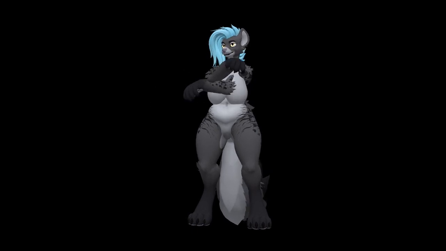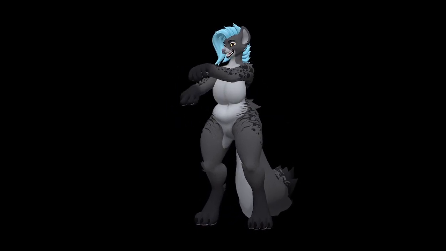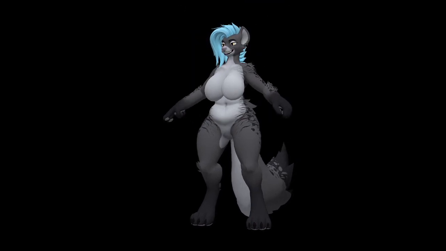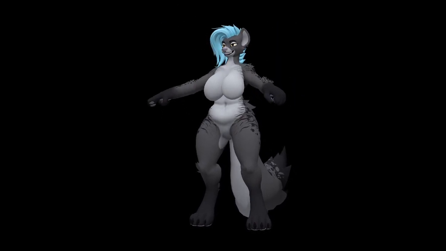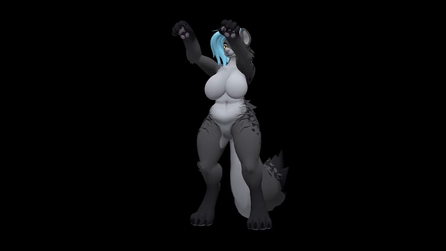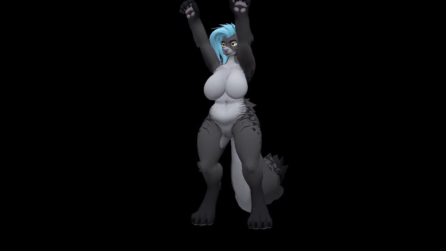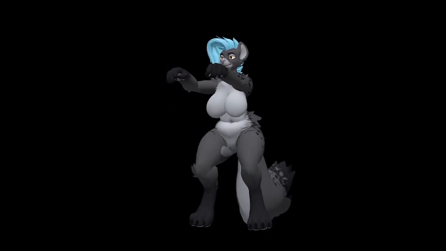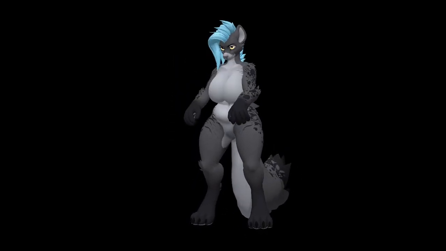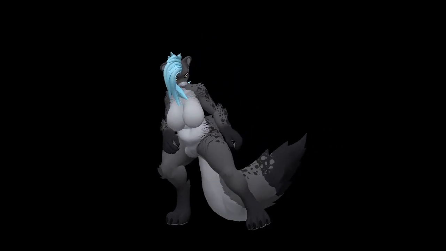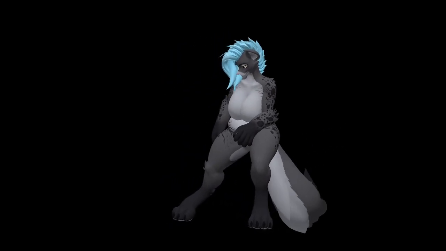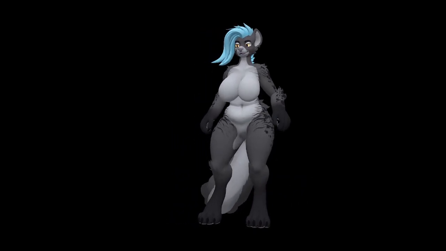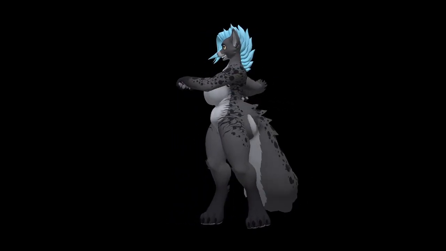Okay, this one is a lot more testing of the actual movements and stuff. Yeah, this is more just actual stress testing movements rather than posing.